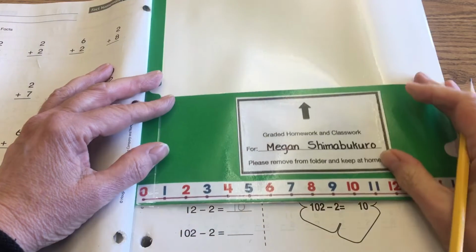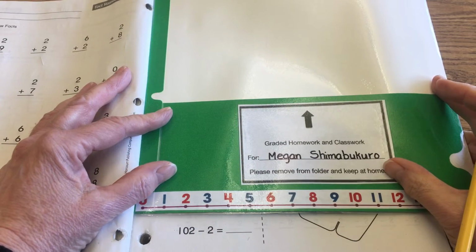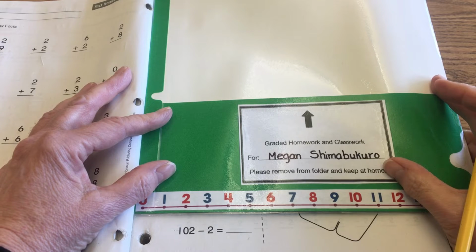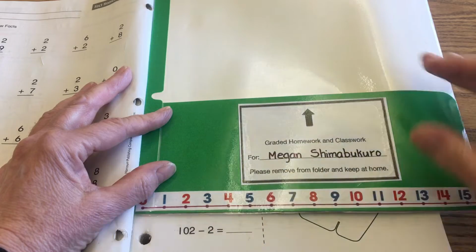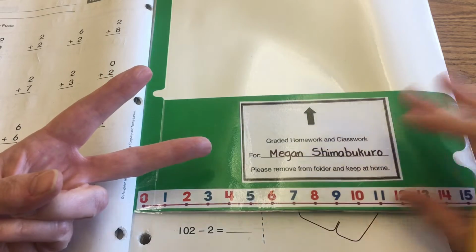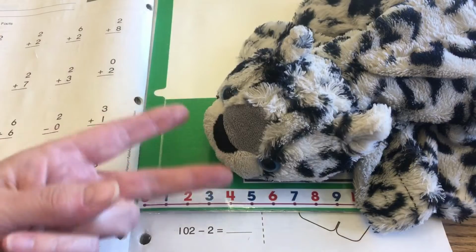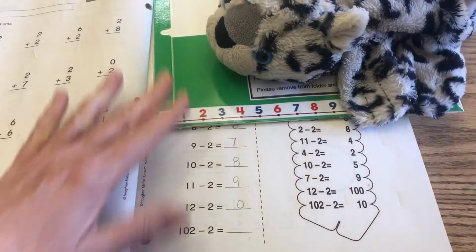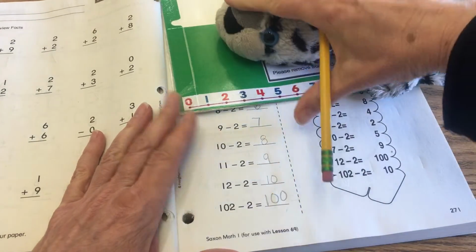Now the next one says 102 minus 2. So you have 102 and you take 2 away. And so you could count backwards, start at 102, and then you're going to count backwards. Put 102 in your head. So I'll use Snowy Cat's head. 102, 101, 100. So when I take those 2 fingers away, I'm left with 100, and I'm going to write that there.